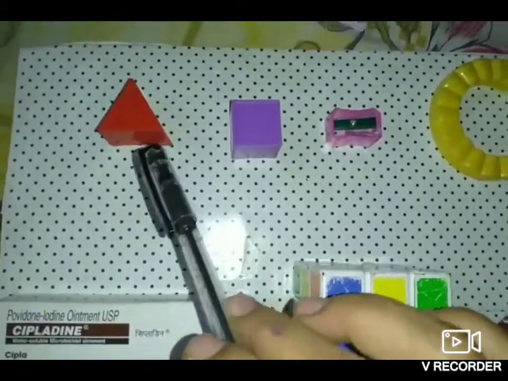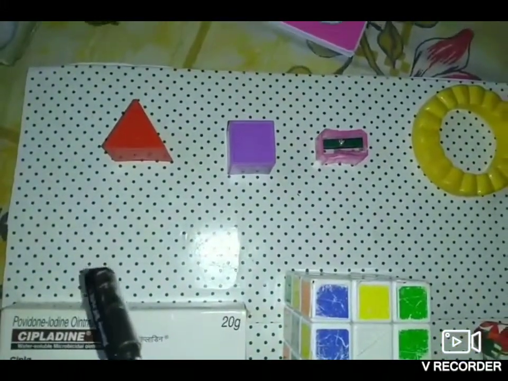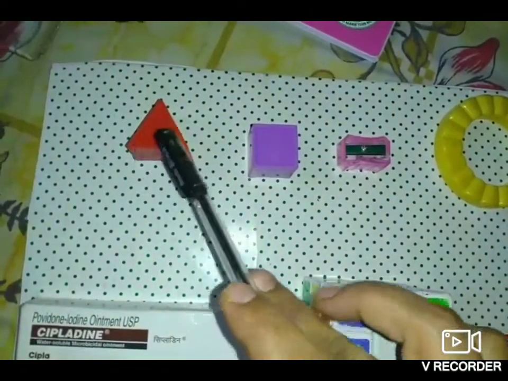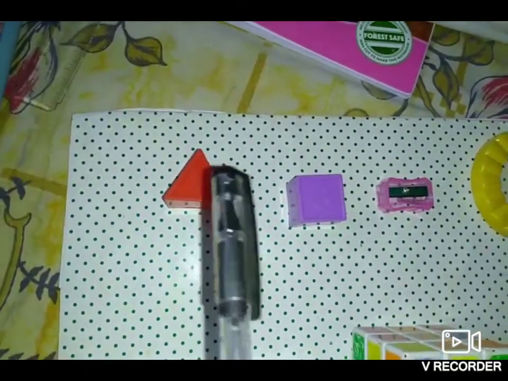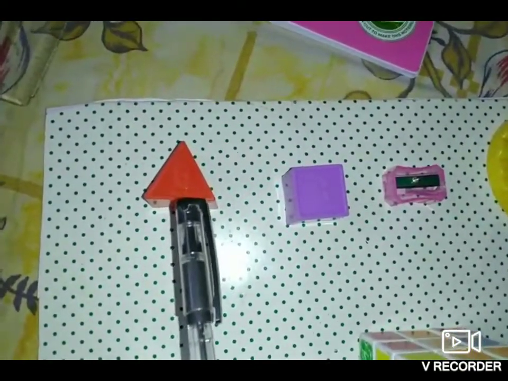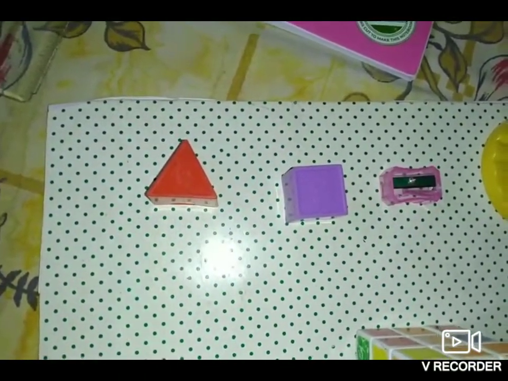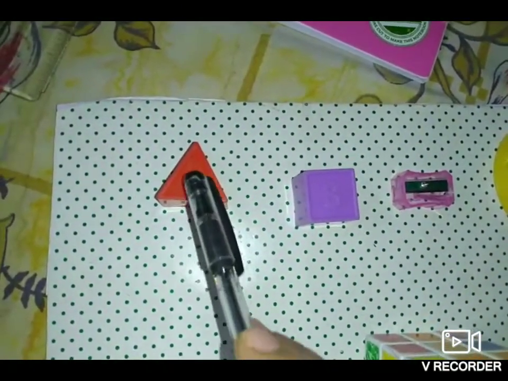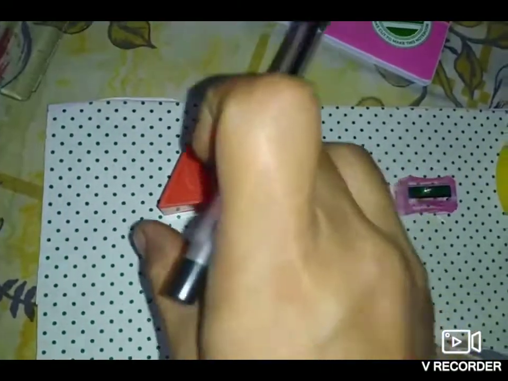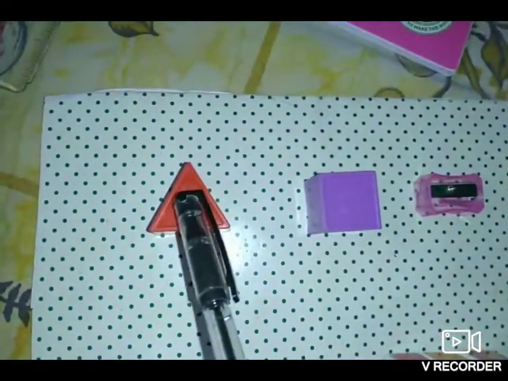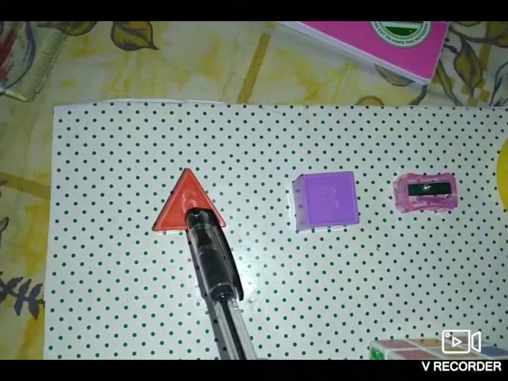Now in this triangle, what face can you see, children? First, name the shape. So this is a triangle. Face means what image you can see. We are now able to see the uppermost face. So this is the face of a triangle, isn't it, children?